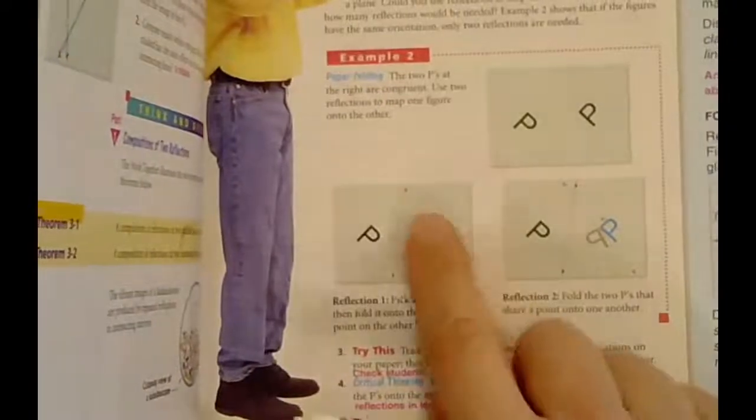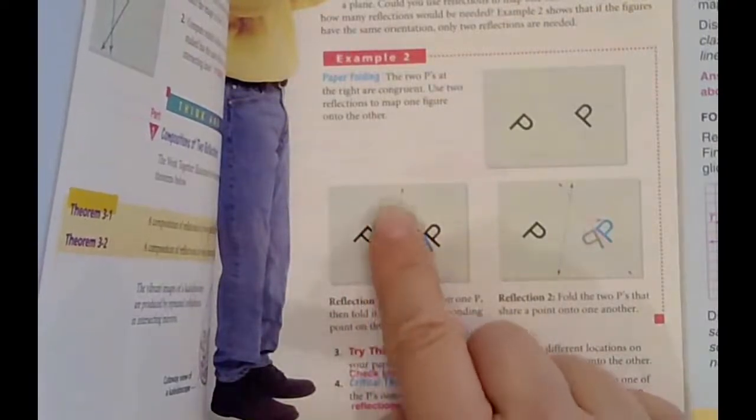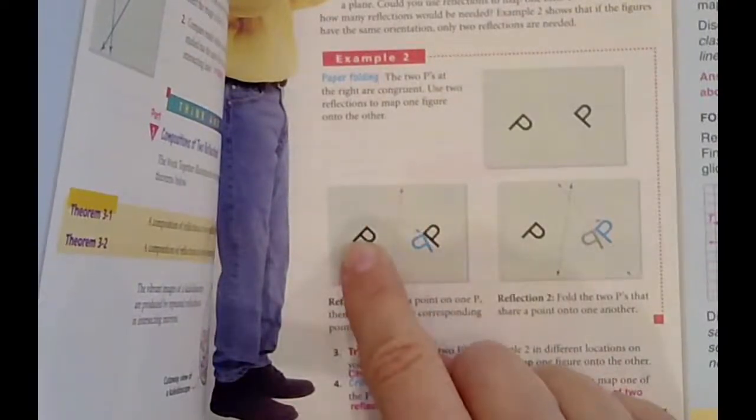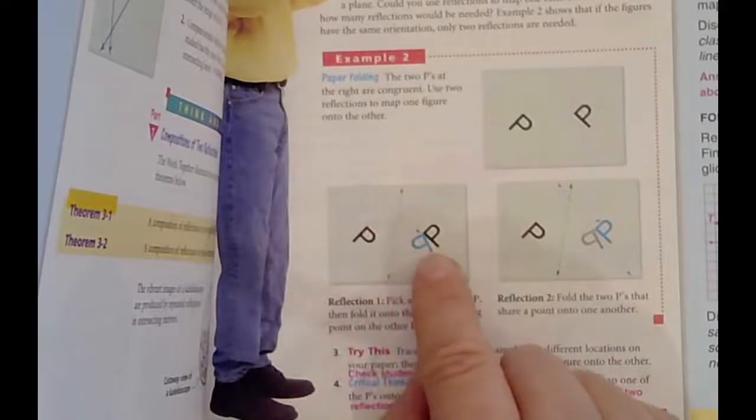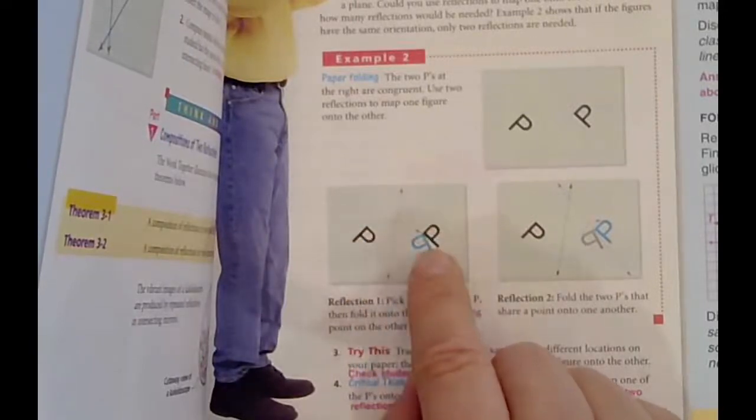Notice they draw in, I'm not sure that helped, but you've got your book anyway. They drew in this line of symmetry, and they reflected P over here. So the blue is the new one. This is the first reflection from P to P prime.